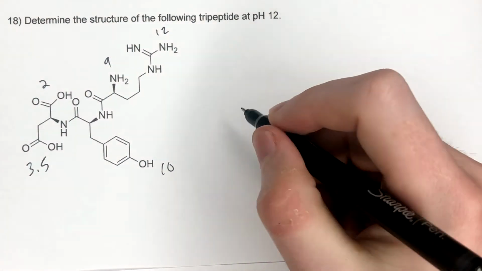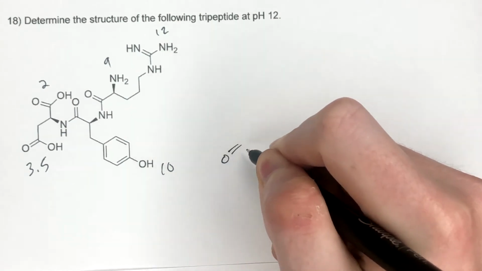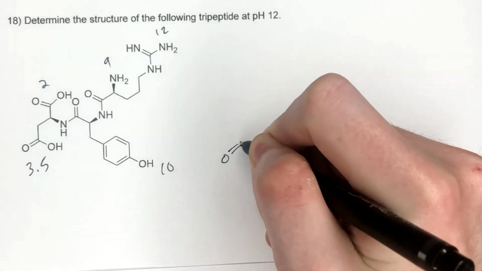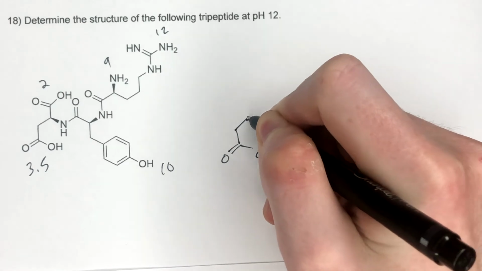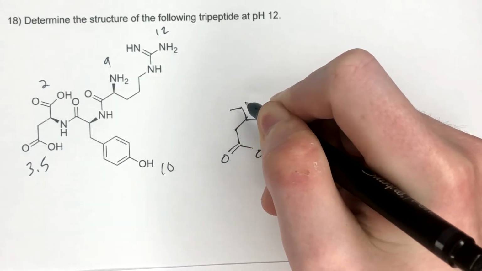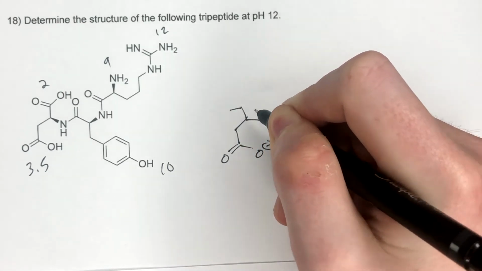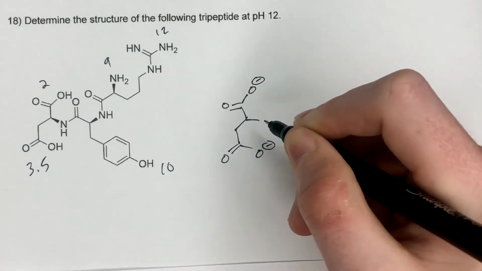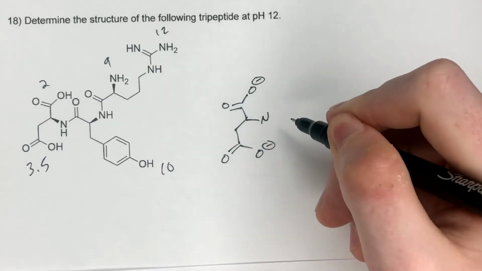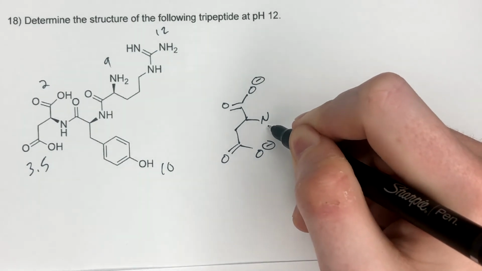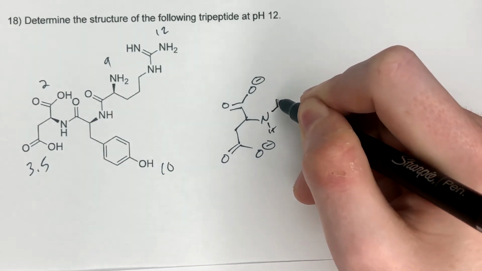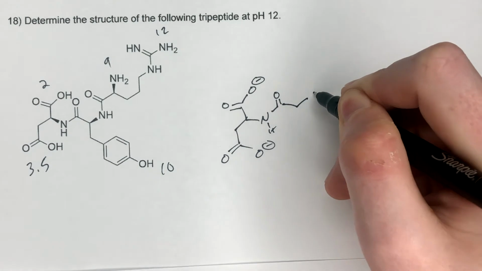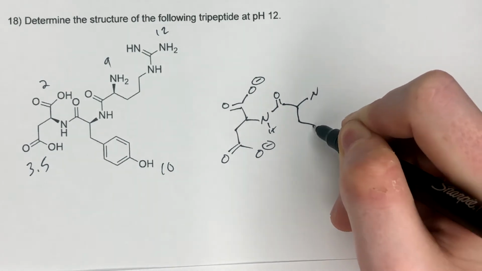So let's draw this structure here. Oxygen's going to be negative. That oxygen's negative. Then we have nitrogen here, the hydrogen, carbonyl, nitrogen, and then the tyrosine.